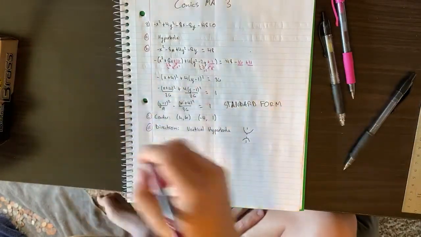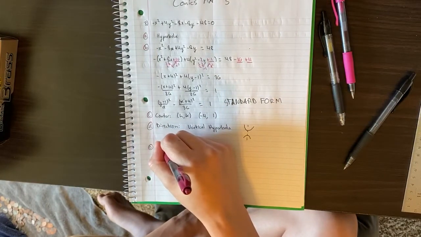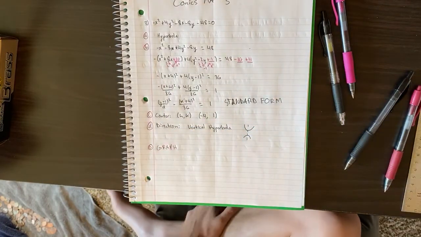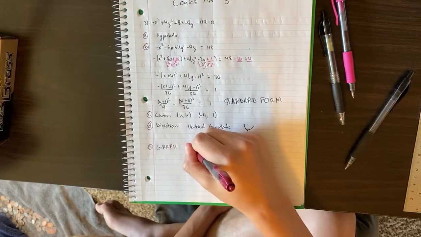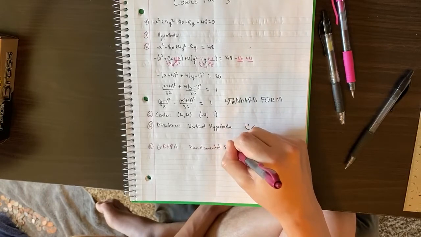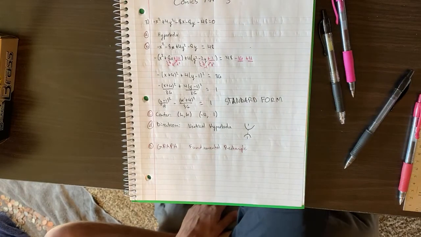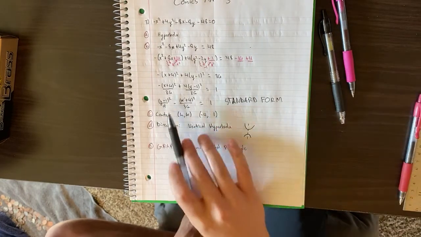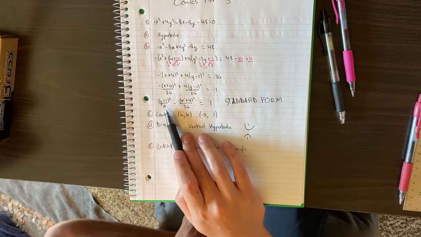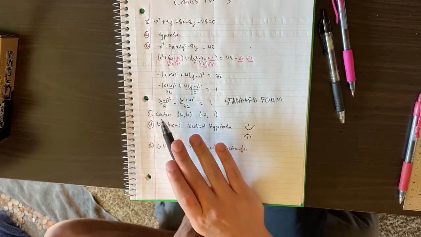Our next step is to graph everything we have so far, and our fundamental rectangle. Our k and y are always over b.